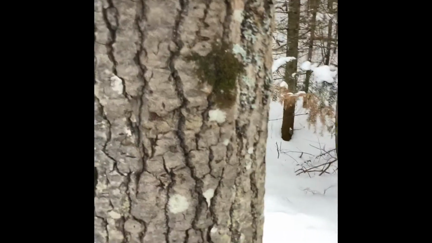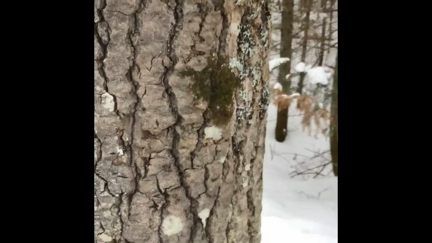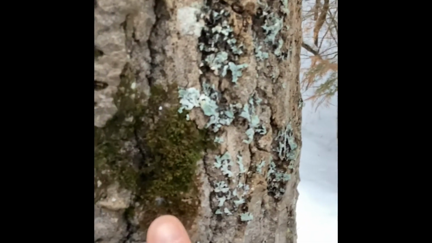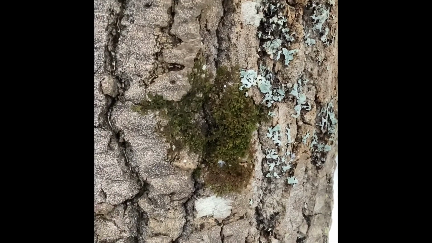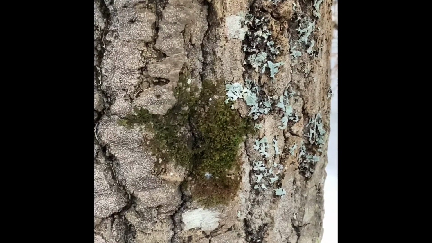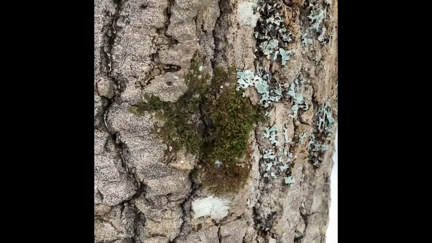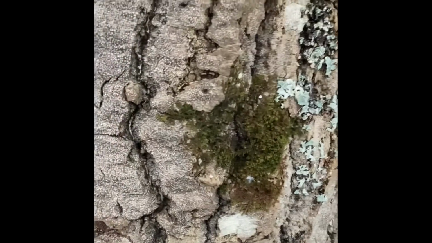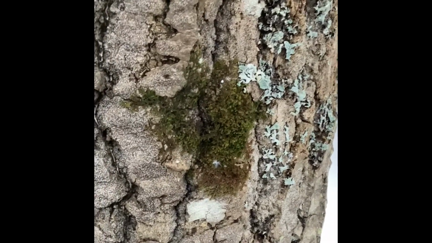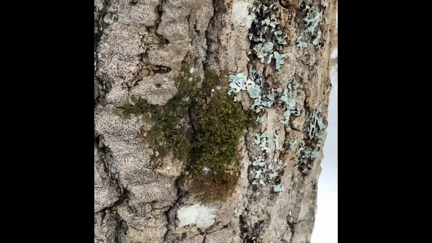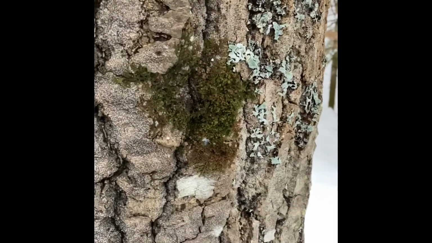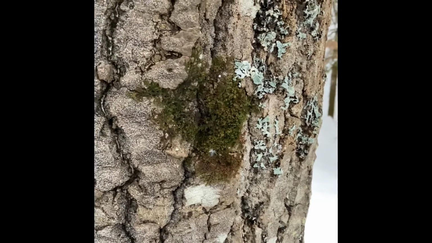So here, on this dead standing tree, we can see evidence of mosses, and this is a moss here, and this is a special type of plant. It's called a non-vascular plant, which means it doesn't have the tubes to bring water and nutrients, and it doesn't have roots, so it gets everything it needs from the area that it grows on. And it gets its moisture from the rainfall, or in this case, snow.